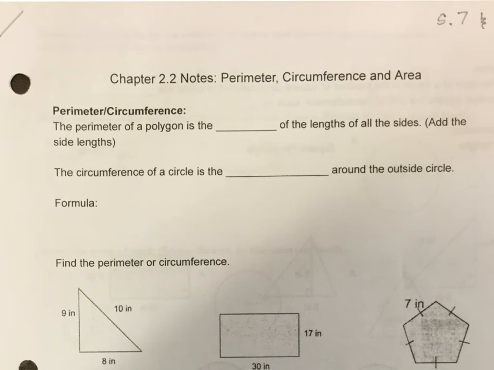The perimeter of a polygon is the sum, which means addition, of the lengths of all the sides. That just means we add all the sides together to get perimeter.